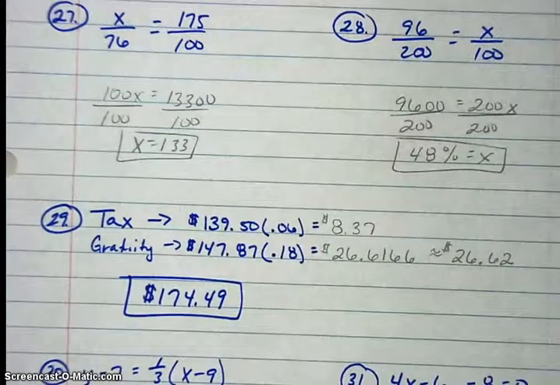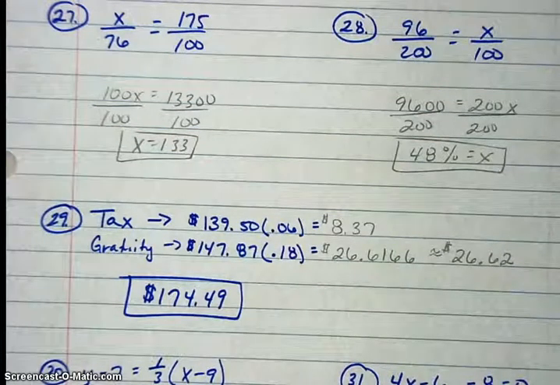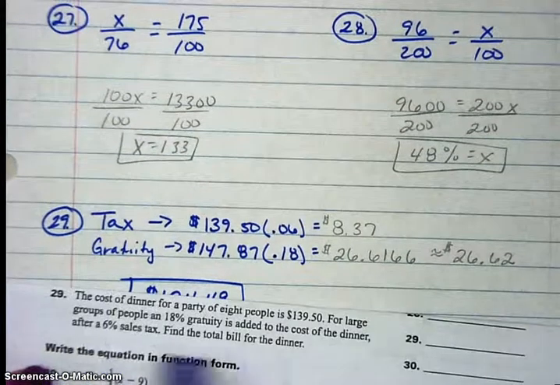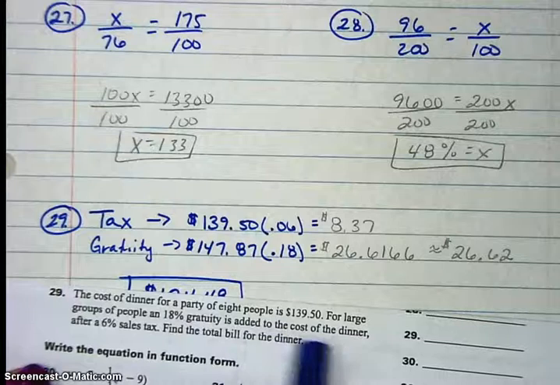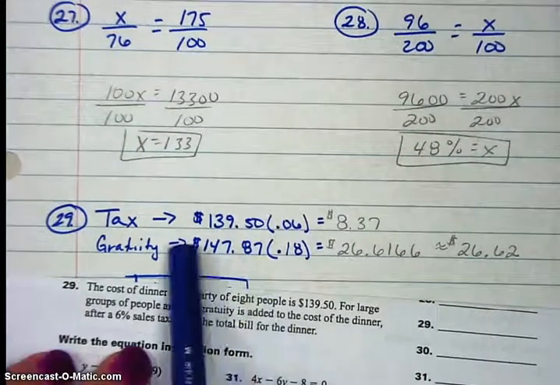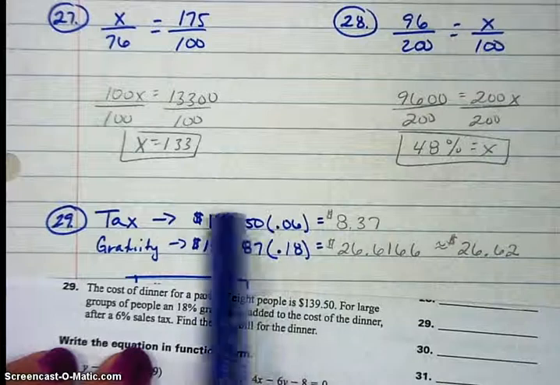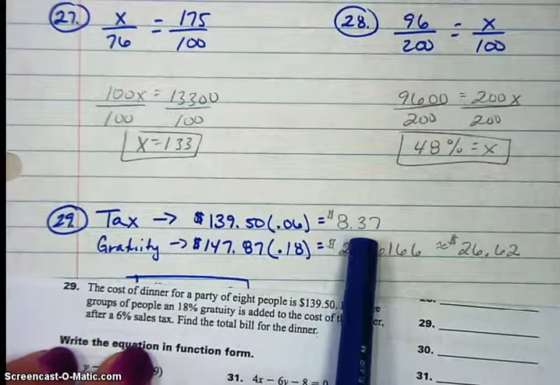Now 29 can be very tricky if you're not careful. So it says the cost of a dinner for a party of 8 people is $139.50. So the first thing they want us to do, they say for large groups of people they charge 18% gratuity, and it's added to the cost of the dinner after a 6% sales tax. So the first thing I did is I found out how much it was going to cost for sales tax. So $139.50 times 6%, remember it's 0.06, is $8.37.